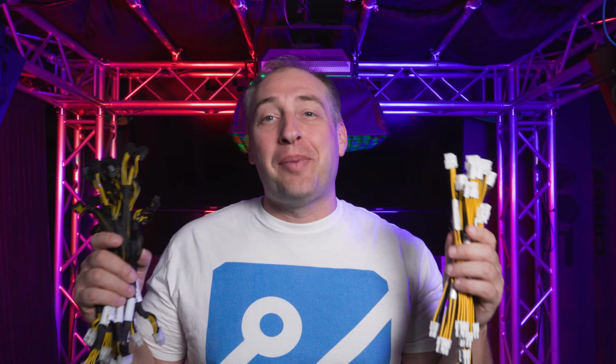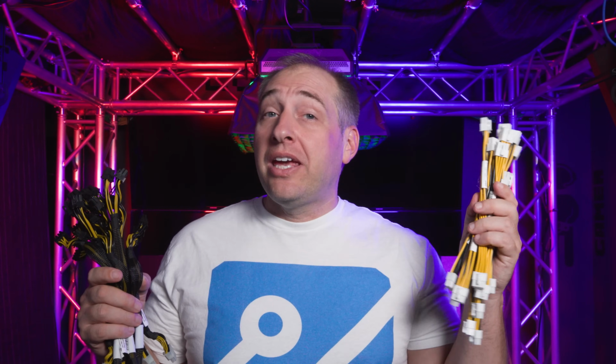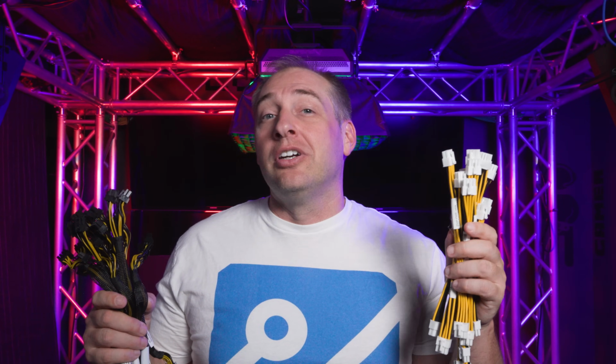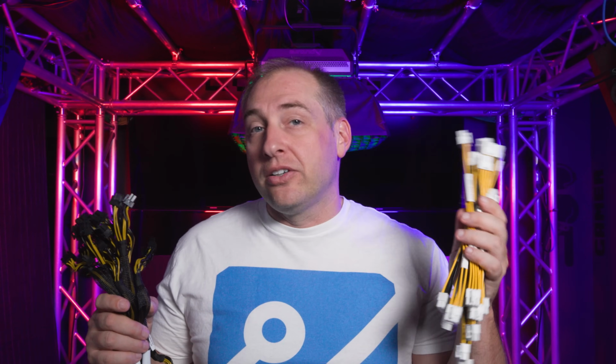And these power cables, you'll see that there are two different kinds of power cables that I'm holding right now. The power cables on my left are the ones that you use for things like data center GPUs, because they're able to deliver 300 watts of power on a single cable and a single connector. Very easy. This is definitely what you would want if you're using an NVIDIA A100 or something like that.